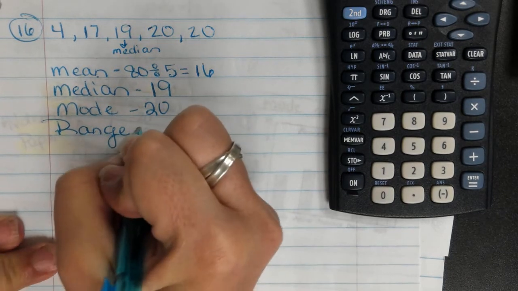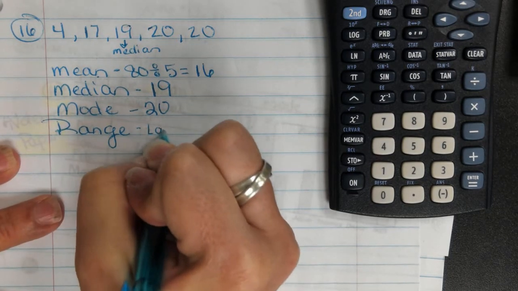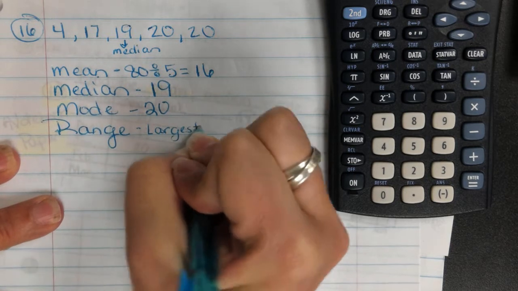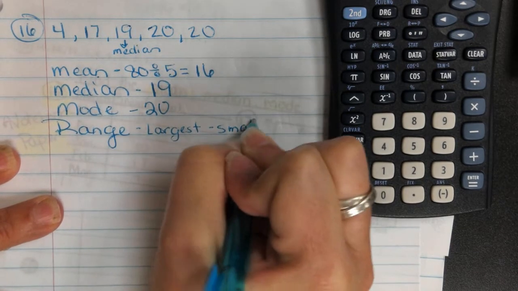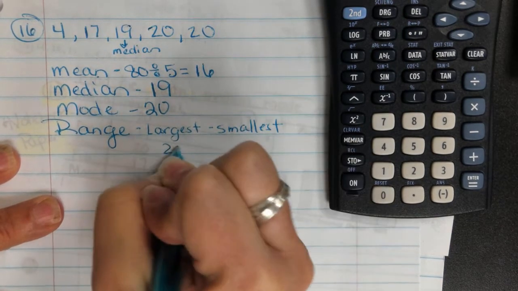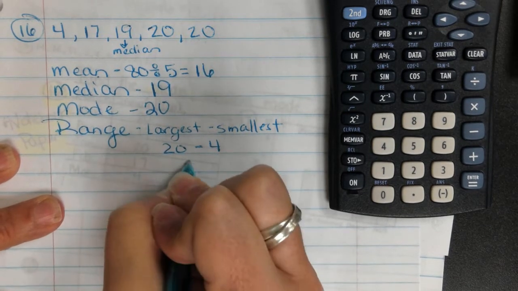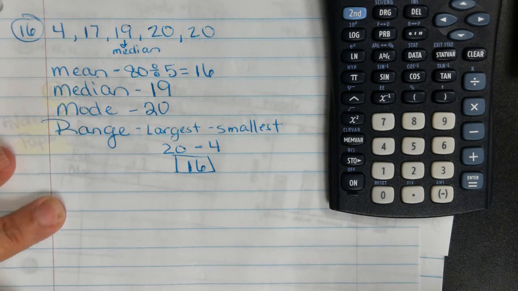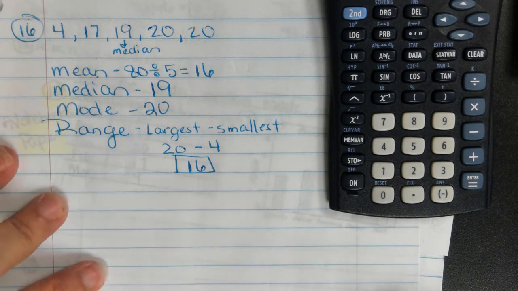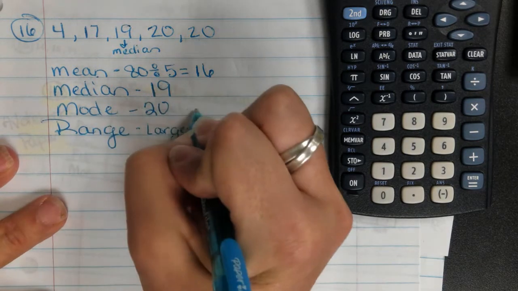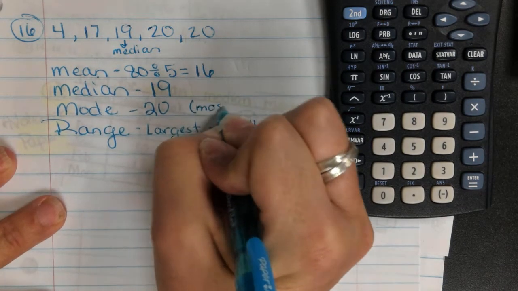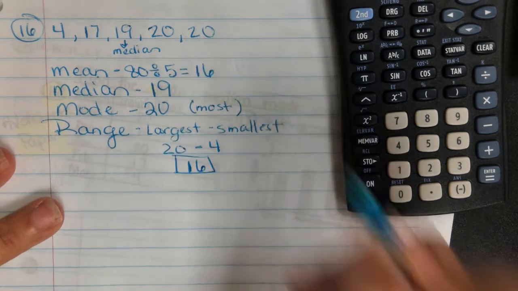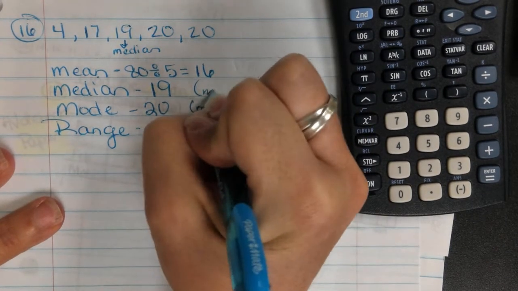Okay, range. Range is your largest minus your smallest. So, it is the 20, minus the 4. So, yes, it is 16. Okay. Just putting some notes out there in case you're not remembering. Mode means most. Okay, median's middle.